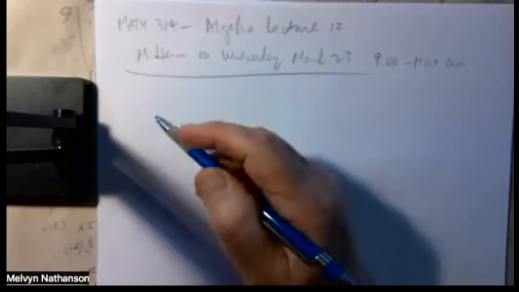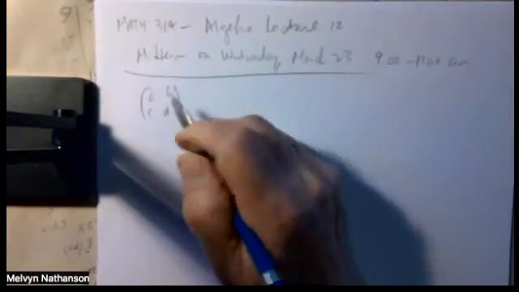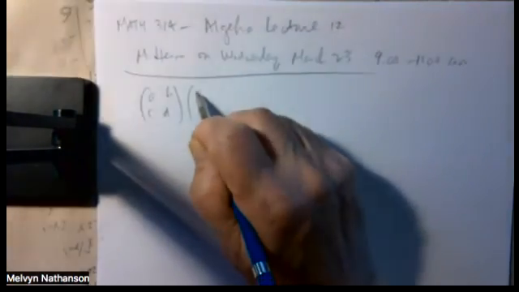So on Wednesday last week, we looked at two very important classes of groups, matrix groups and permutation groups. Let me just say a couple of words about them as kind of review, if you like. So you have to know how to multiply 2x2 matrices.